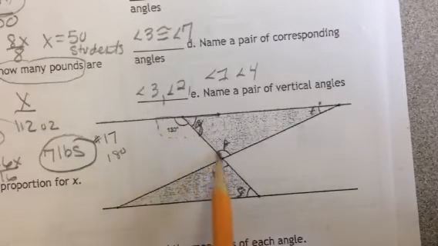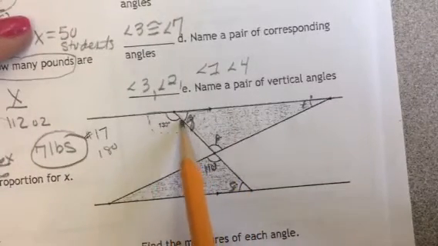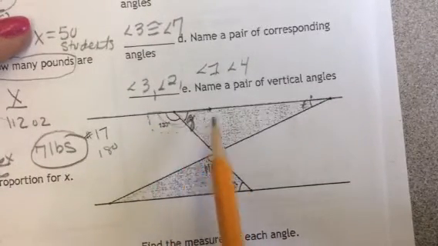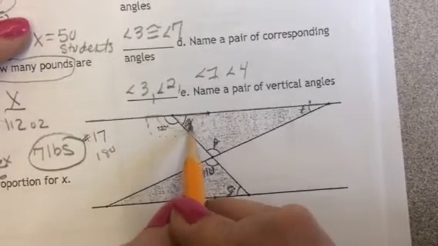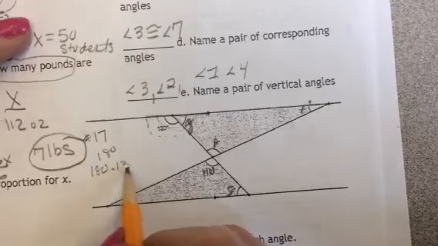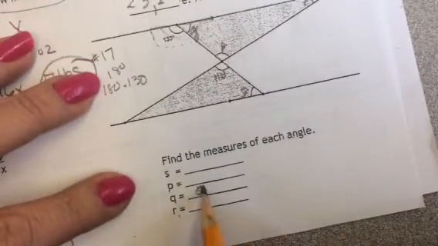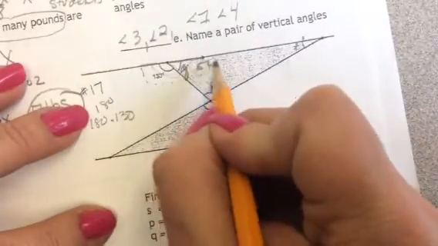I have this transversal that's going right through there, and it gives me that this whole angle right here is equal to 130. So in order to find that, you're going to take 180 and subtract 130, and you're going to get 50. So I know right now that angle Q is equal to 50.